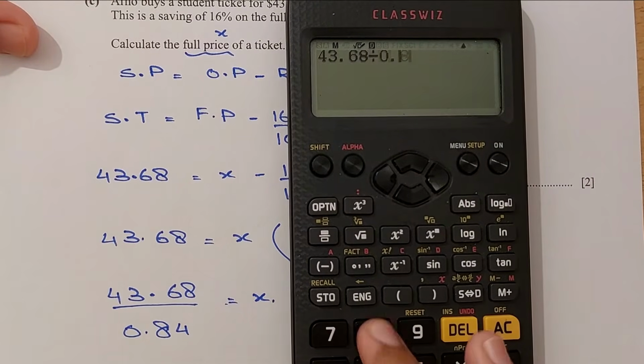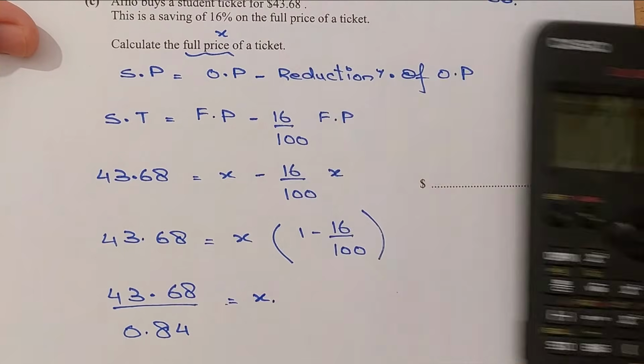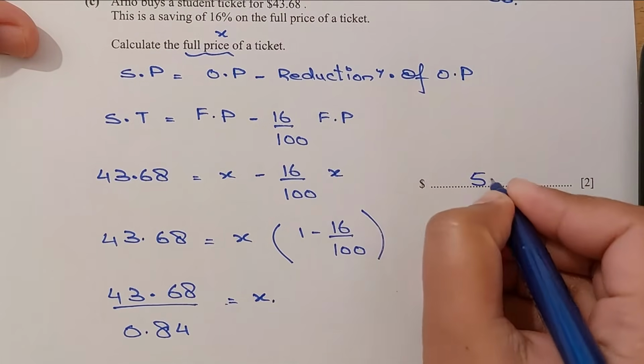43.68 divided by 0.84. This is $52. This is the full price of the ticket.